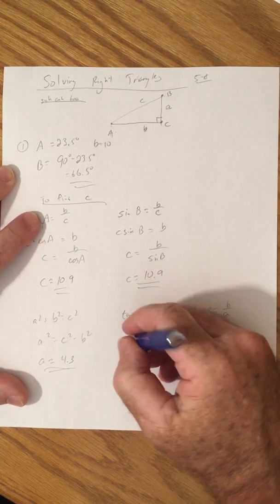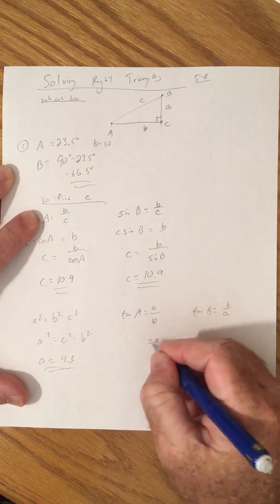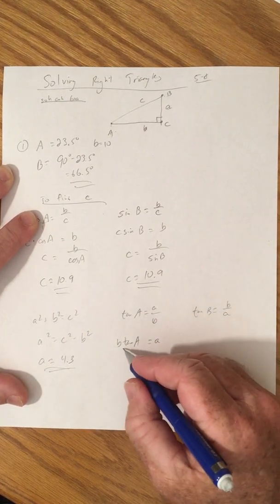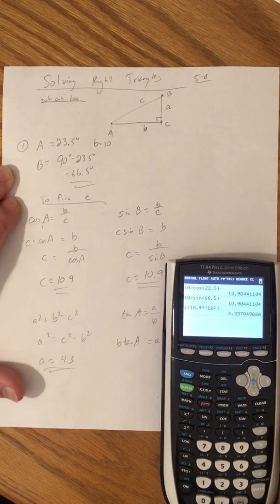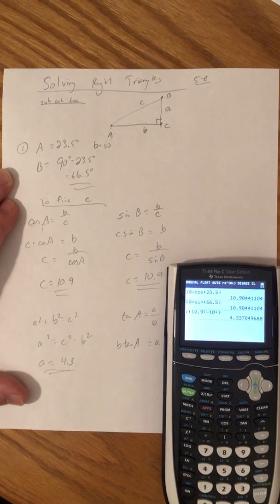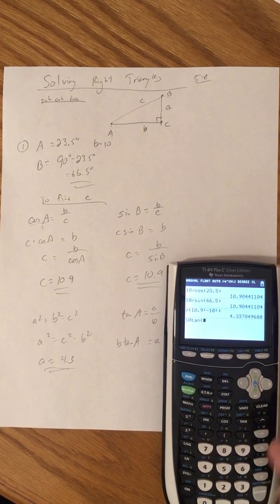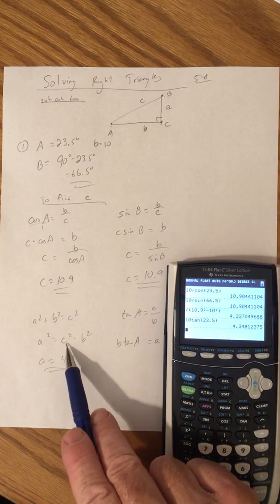or pardon me, A is equal to B times tan A. So all I have to do then is multiply B times tan A on my grapher. I'll put that right here. You can see it. Okay, so I know that B was given to me as 10 times the tan of angle A, which was given as 23.5, 4.3. Now this doesn't come out to be exactly equal to that one in this instance because we used a rounded value over here for the calculation.